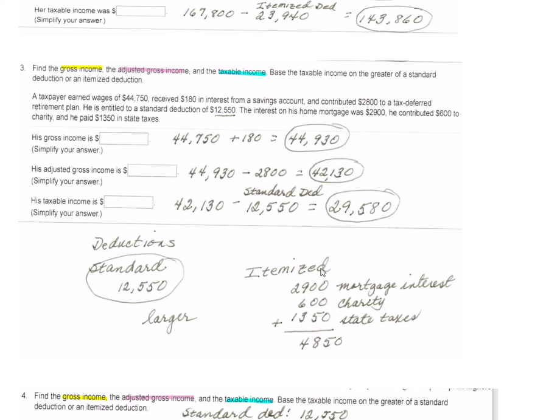Now, let me just pause for a second. In Texas, we do not have state income tax, but we do have sales tax. And there is a way to either itemize your sales tax, where you have to keep every receipt you ever got, or you can take a percent of your income and count that as your sales tax. Okay, let's get back to this question.